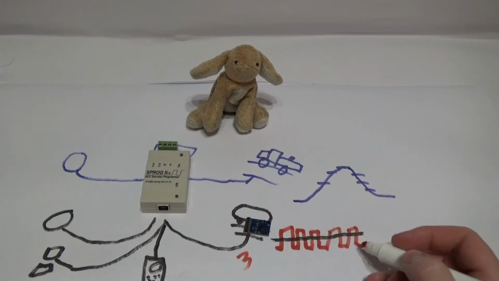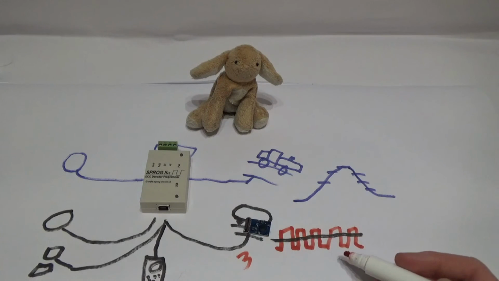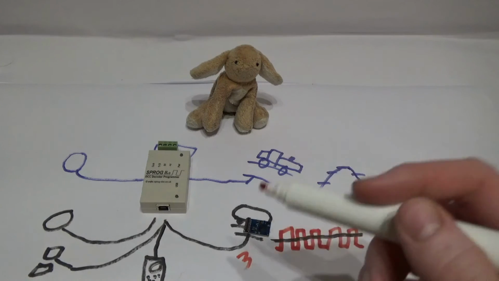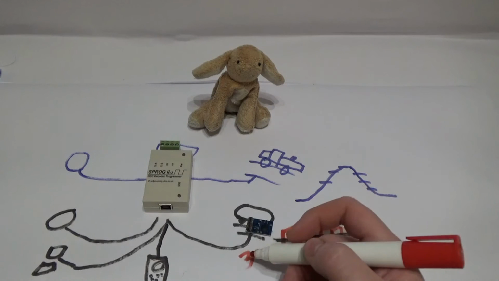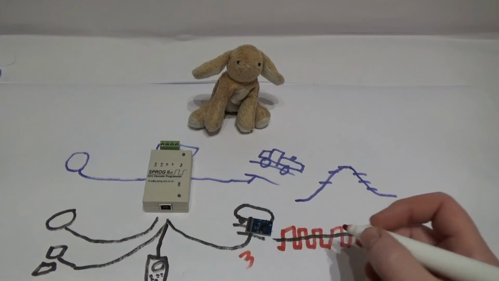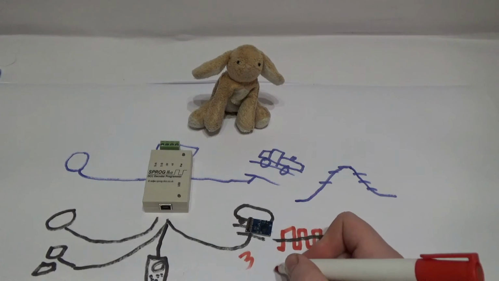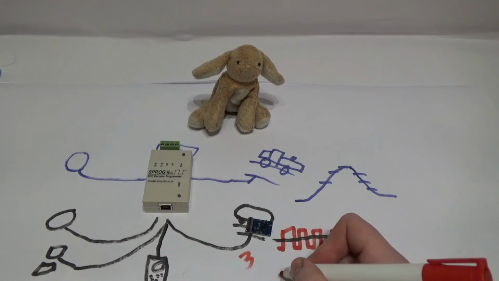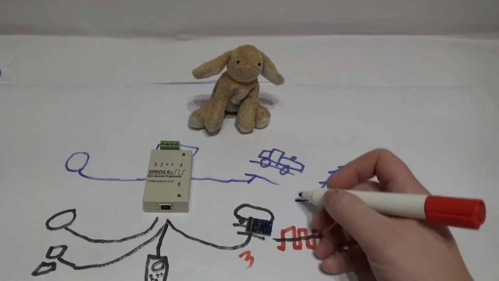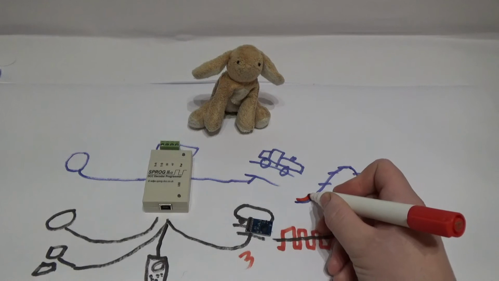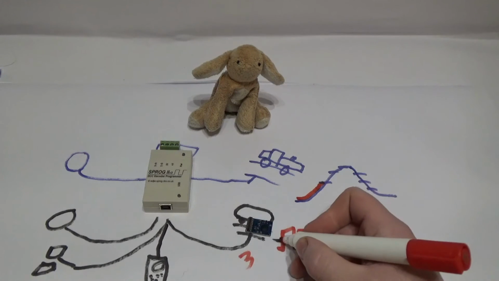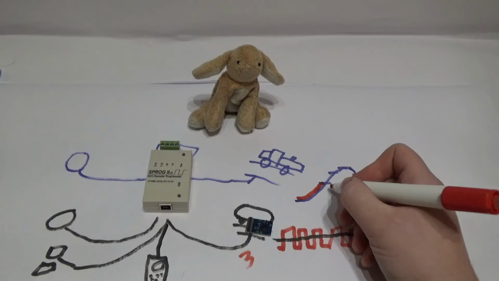If it hears anything else, it doesn't pay attention, but when it gets told command number 3, it then listens to what the command is. So I might be saying, I want you to speed up. So the speed will go up, but the voltage is staying the same.